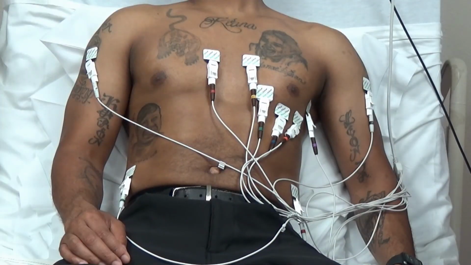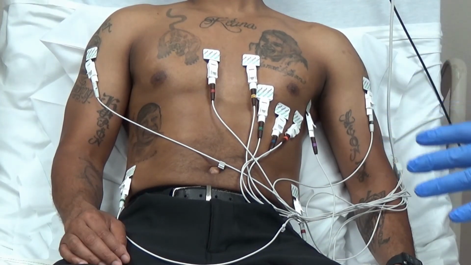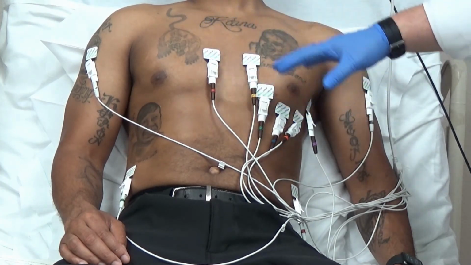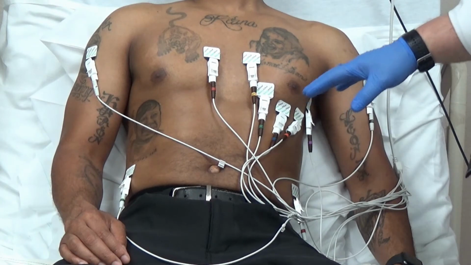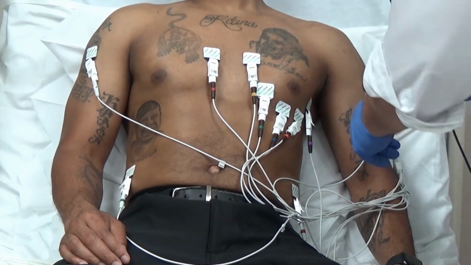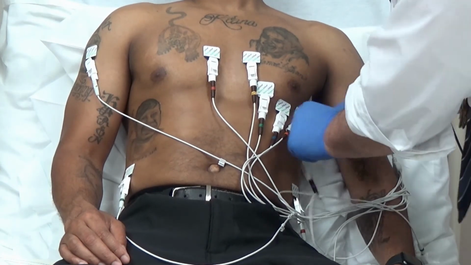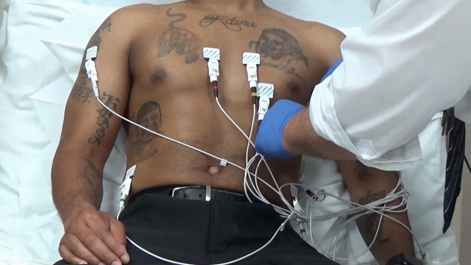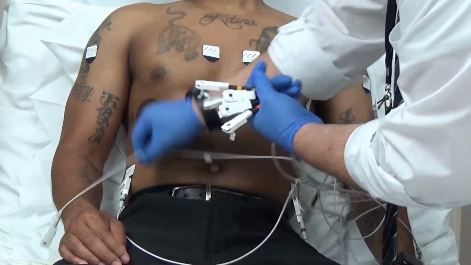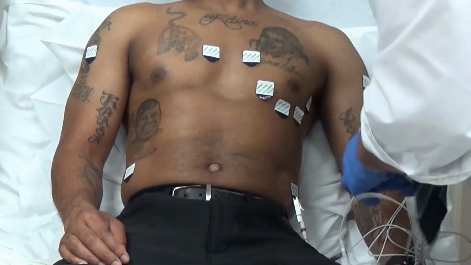Okay, so now when you're removing these leads from the patient, you want to be careful because this is sticky. You may have patients with hairy chests, so you want to definitely be aware of that. Usually what I'll tell the patient is, hey, I'm going to remove these leads from you. First thing I'll do is take all of this off right here. These ones are nice, they just clip on. That's how most of them are in the hospitals anyhow.